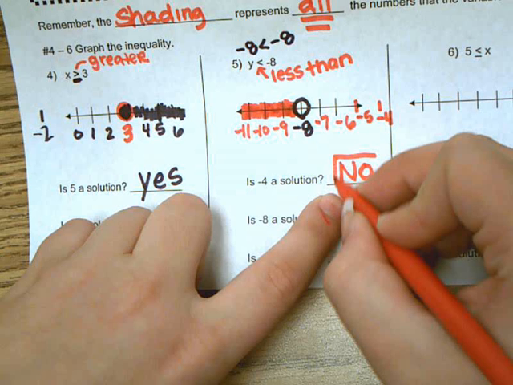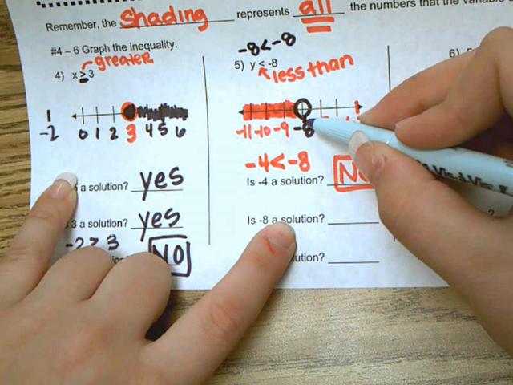Let's check 6. So 6 is over here. It's a big number. It's not in the shaded part. So y cannot be 6. If you plug it in, it doesn't work. 6 is not less than -8. No, it doesn't work.